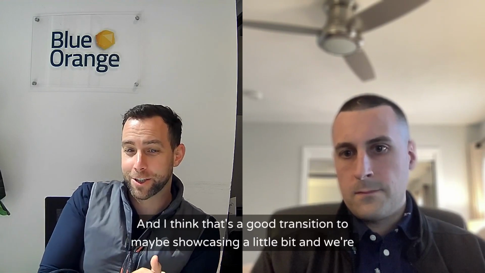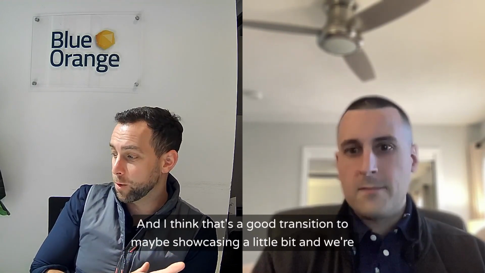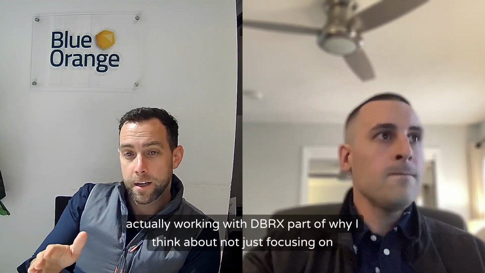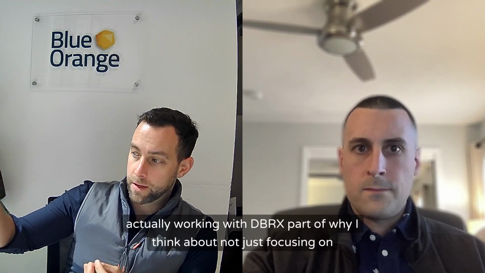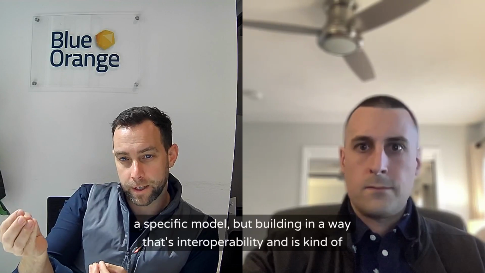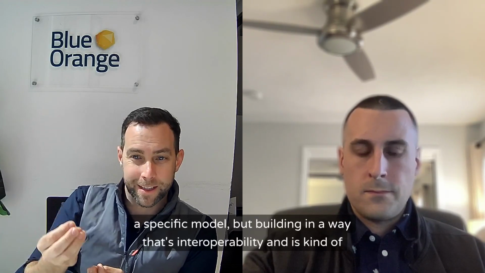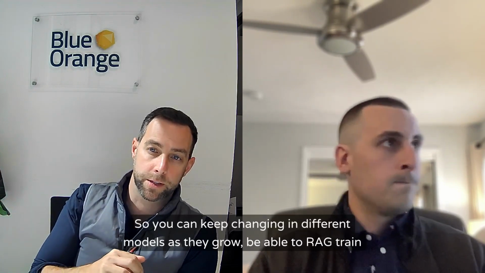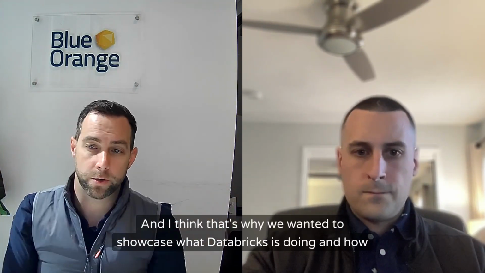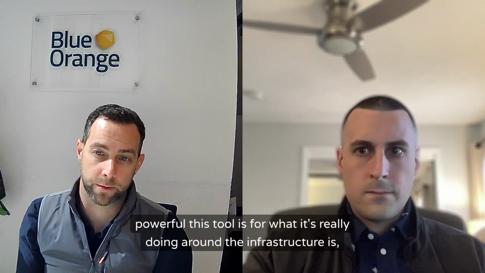And I think that's a good transition to showcasing a little bit, and we're actually working with DBRX. Part of why I think about not just focusing on a specific model, but building in a way that has interoperability and is future-proof, so you can keep changing in different models as they grow, be able to RAG, train and test. That's why we wanted to showcase what Databricks is doing and how powerful this tool is.